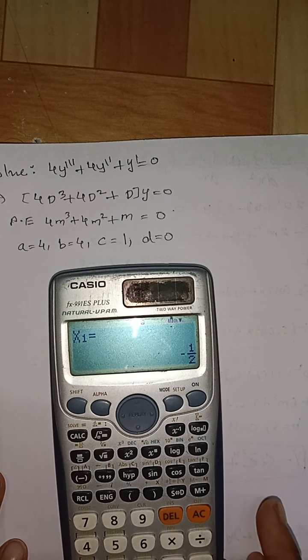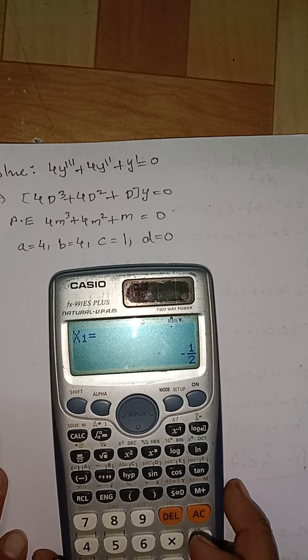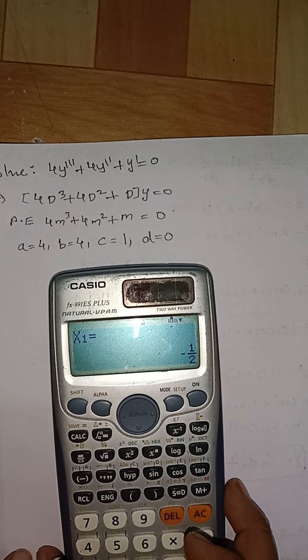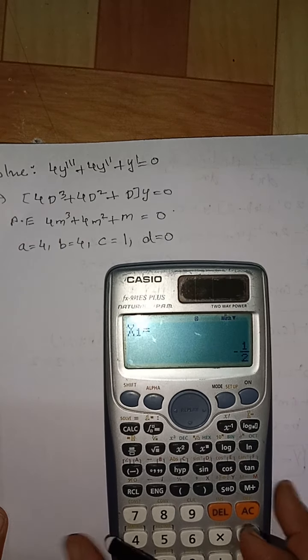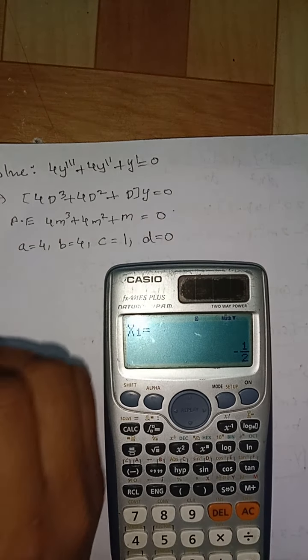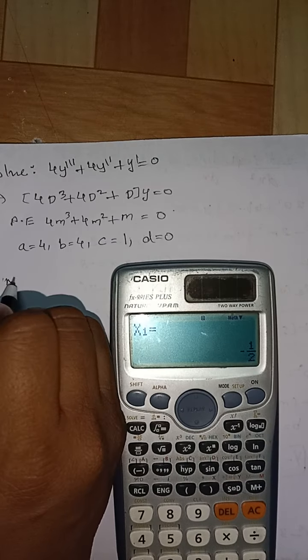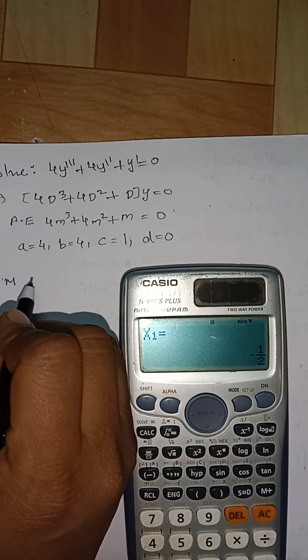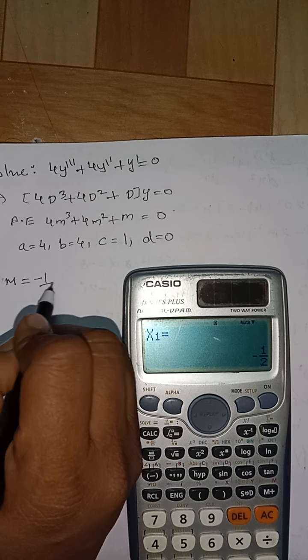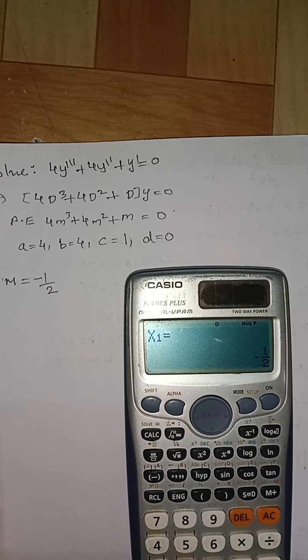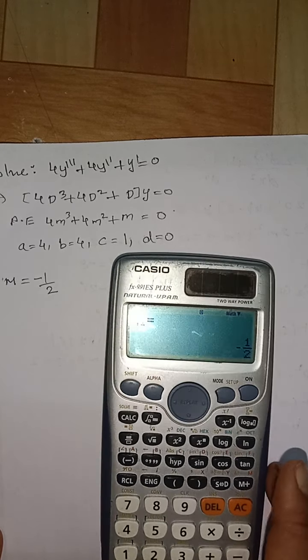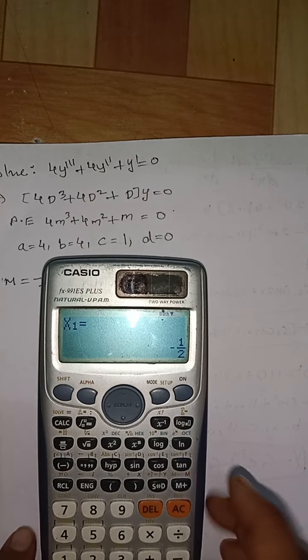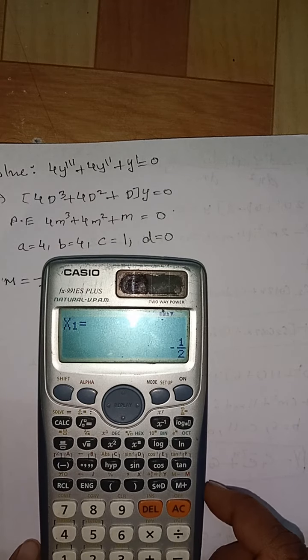So the first root x1, how much is it showing? It is showing the first root m equals to minus 1 by 2, and then again press equals to.